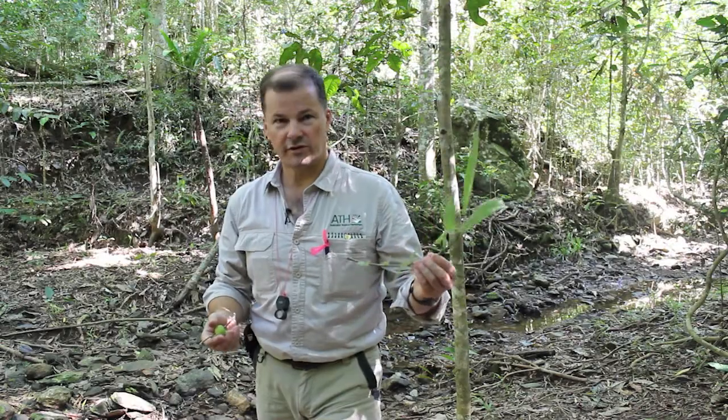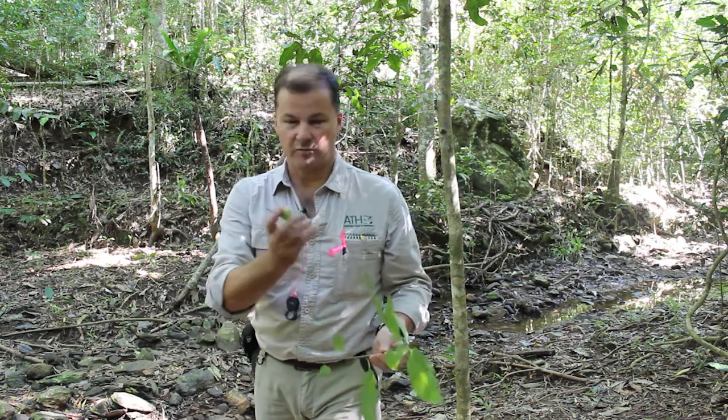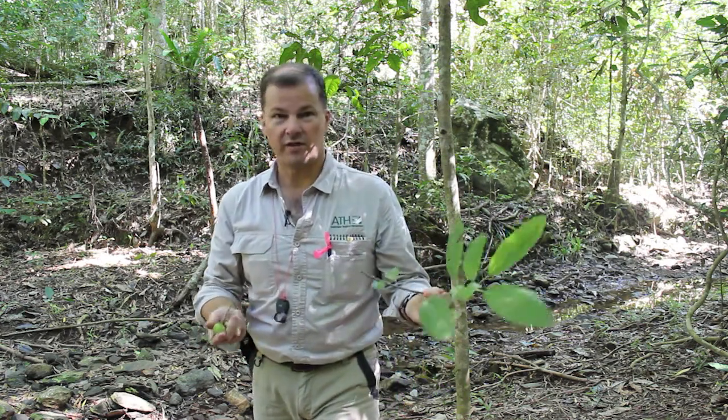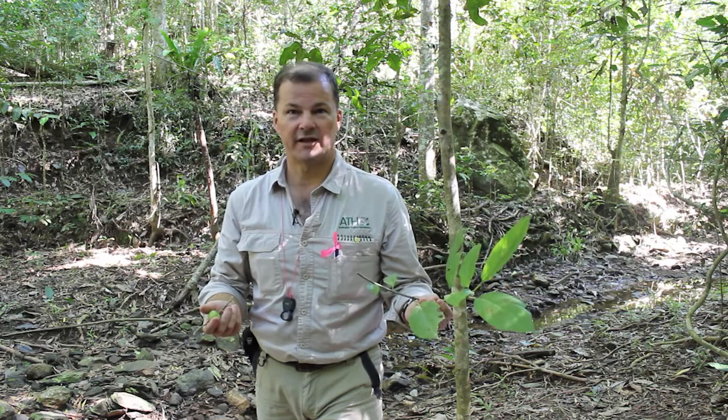So now we've got a good leafy specimen and some fruits, and we have enough material to identify this plant.